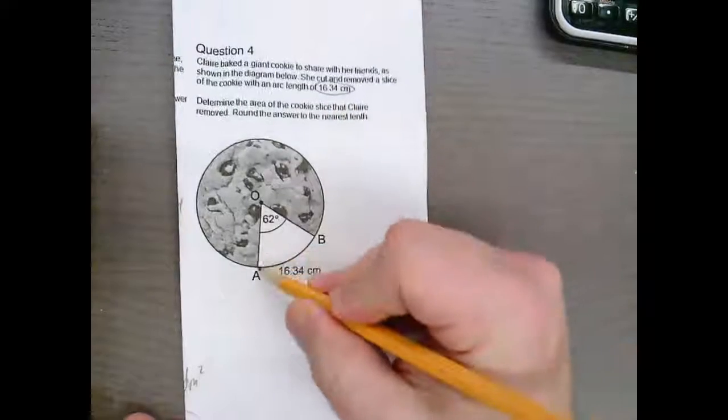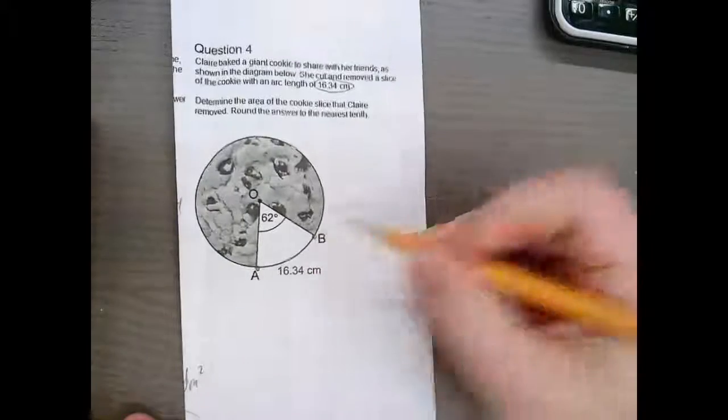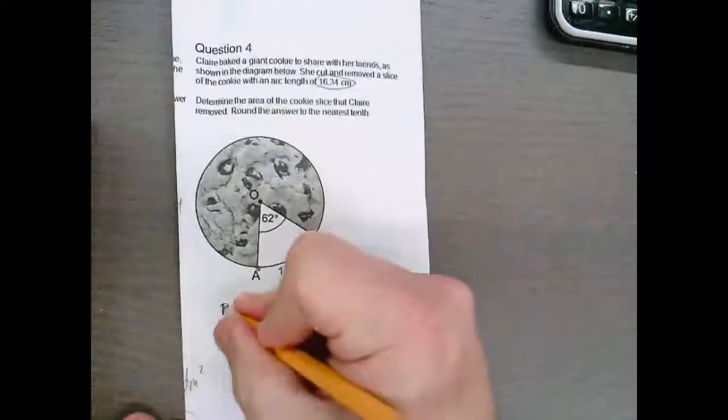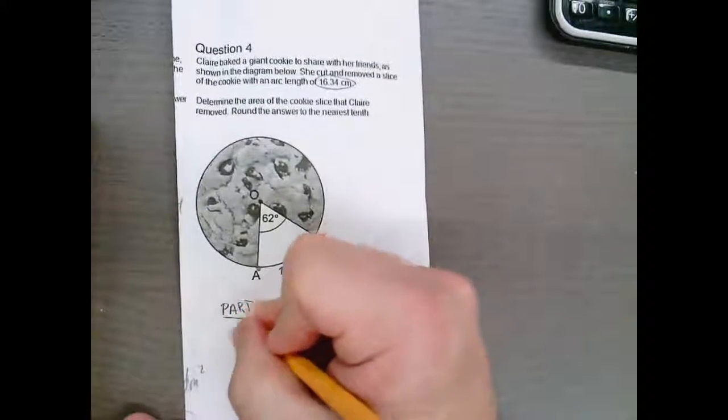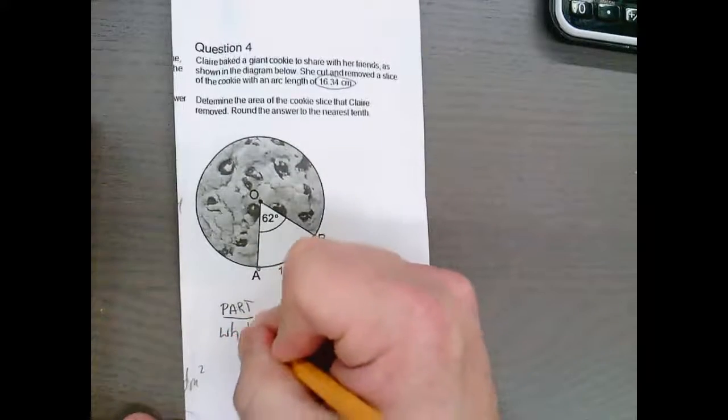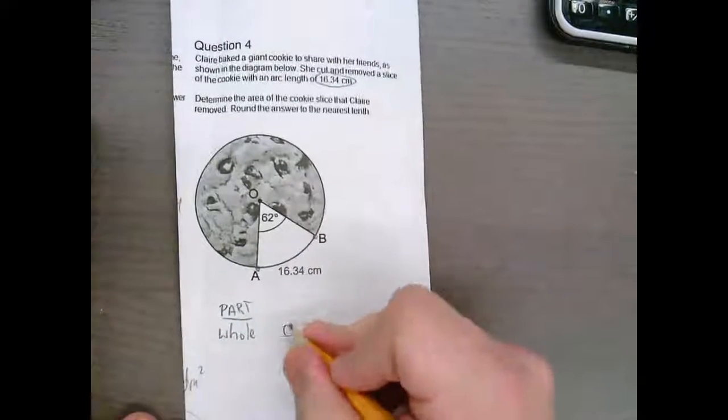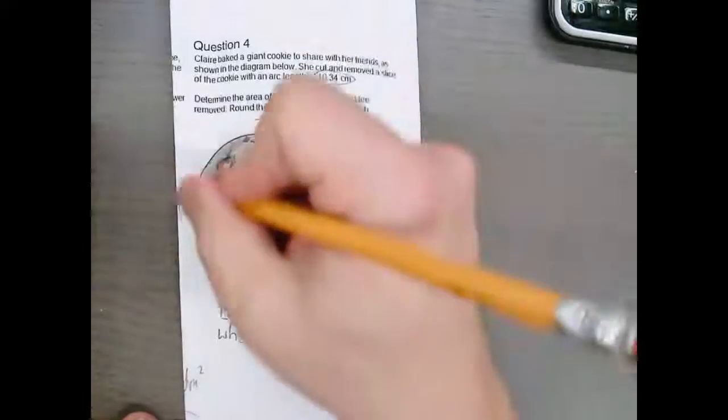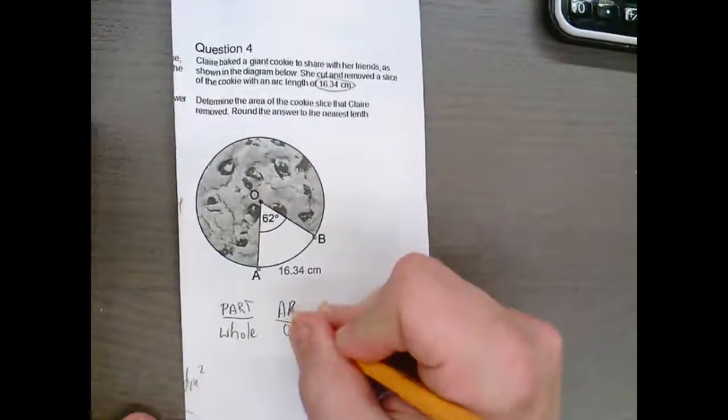So this is the arc, the distance between here and here. This is part of the whole. So the whole thing would be called the circumference, right? The whole thing around here, part of it is the arc.